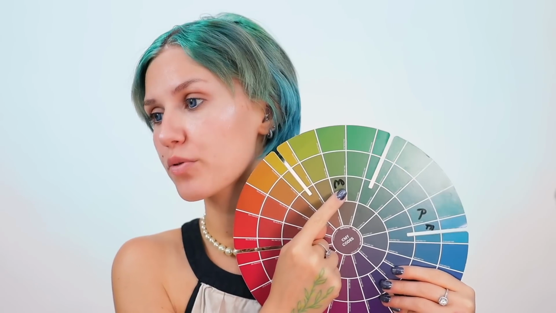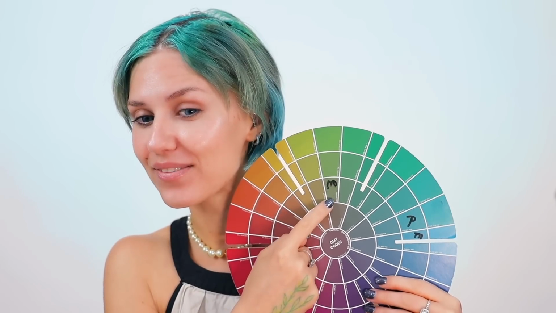So I've got a couple options. I can either take the existent base color that I have and just go green, just taking a green pigment and layering it on. I could also fairly easily shift onto any of the neighboring colors. Alternately, I could go completely opposite.